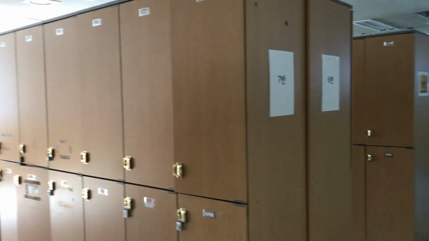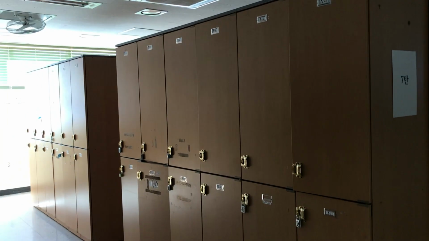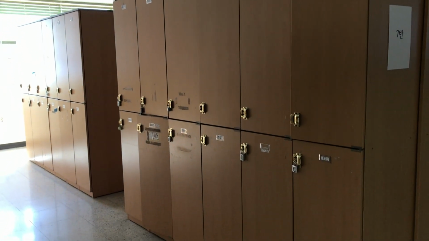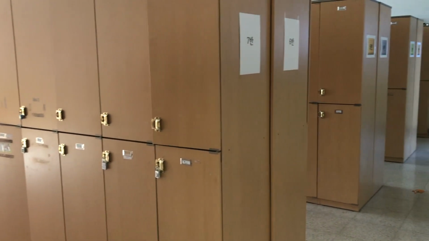Every floor also has this kind of locker space where students can put their bags or their stuff or swap their shoes. My school doesn't require you to swap your shoes, but about half the students choose to wear indoor shoes at school. So this is where they would store their outdoor shoes.